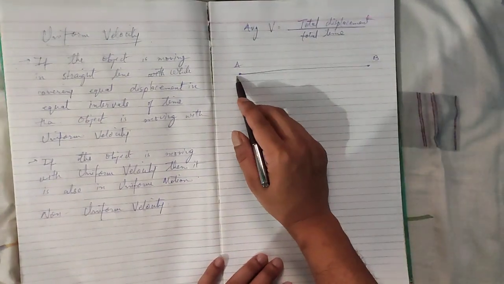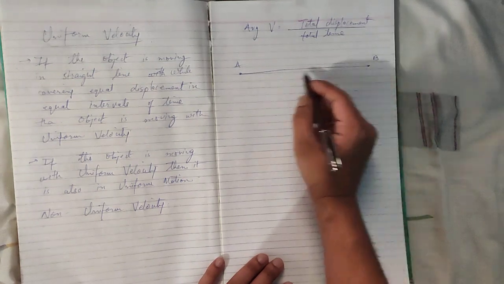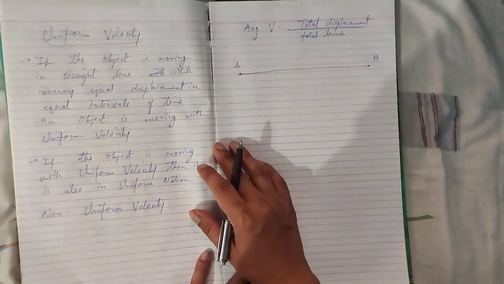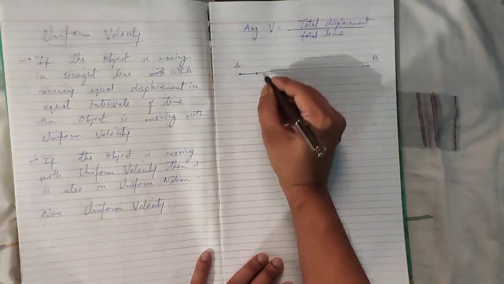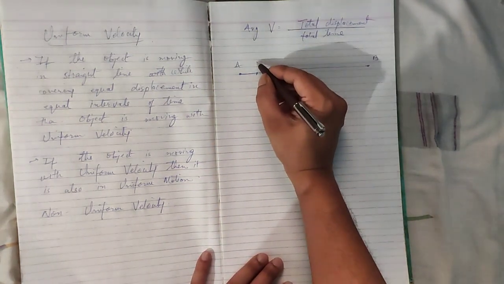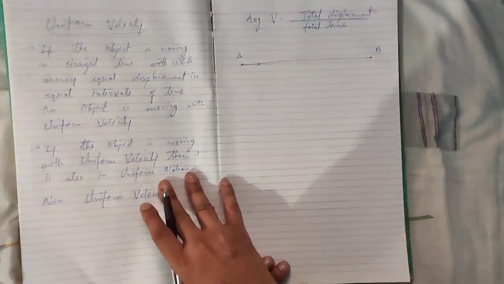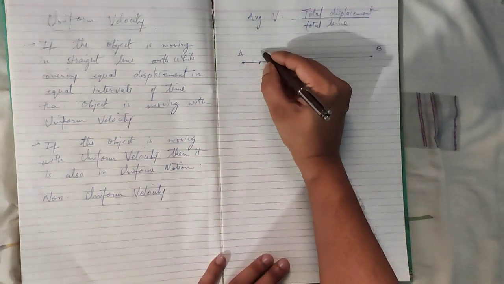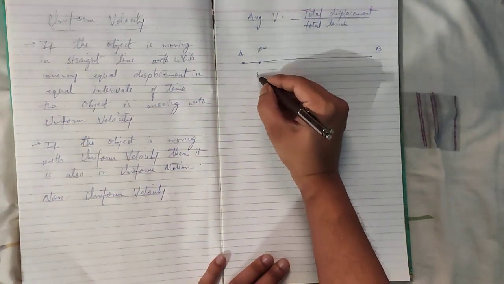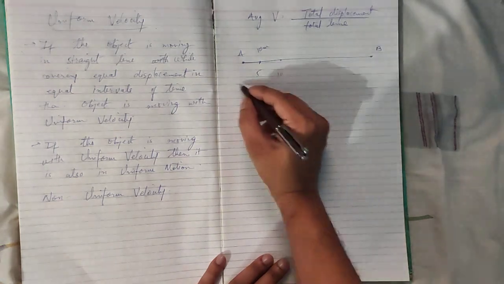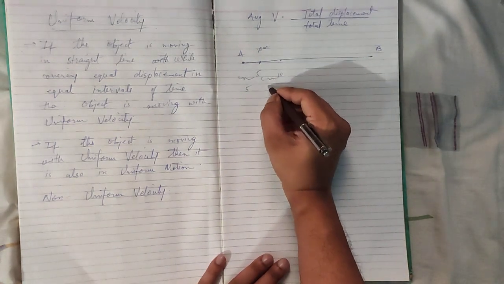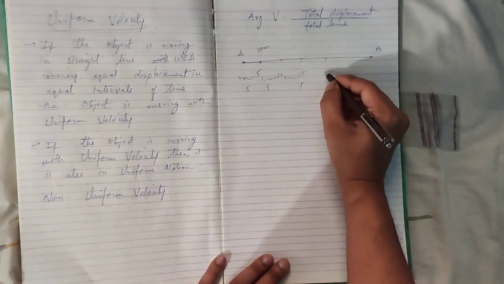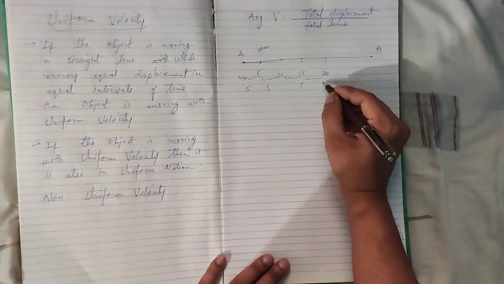So the object is moving from point A to point B, and its velocity is not uniform, or it is not in uniform motion. So suppose from point A, at some point over here, its velocity is different, or you can say it is not covering equal distances. So let's say over here it covered 10 meters in 5 seconds, and in 10 seconds, so we are talking about equal intervals, 5 seconds, 5 seconds, over here it is 15 seconds, again 5 seconds, over here it is 20 seconds, once again 5 seconds.